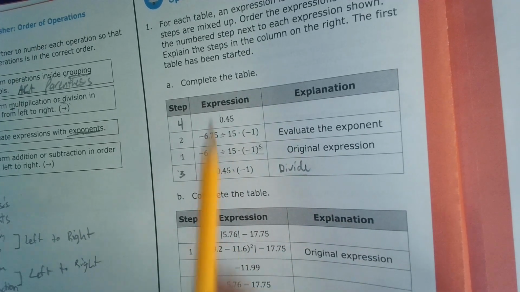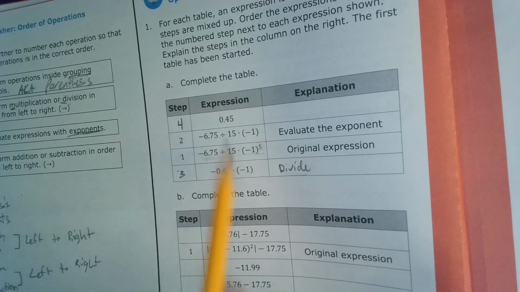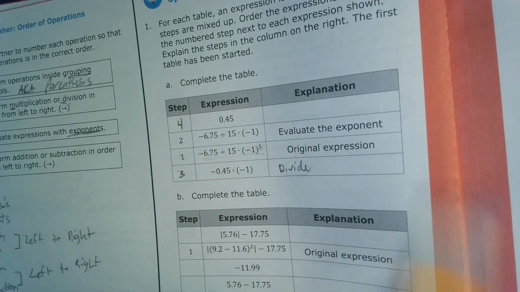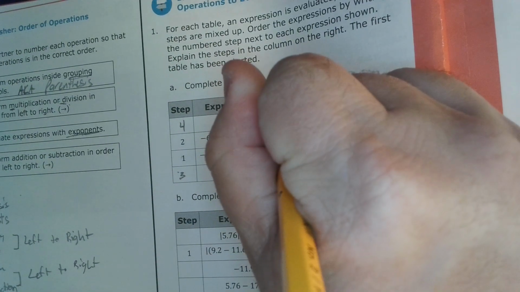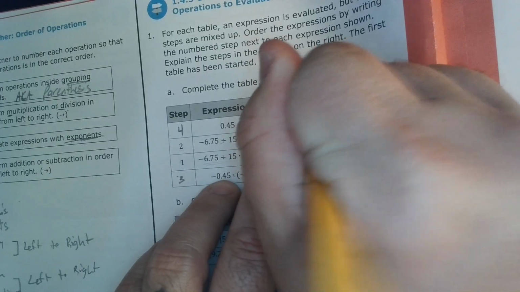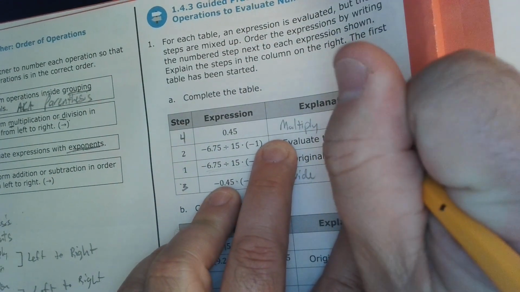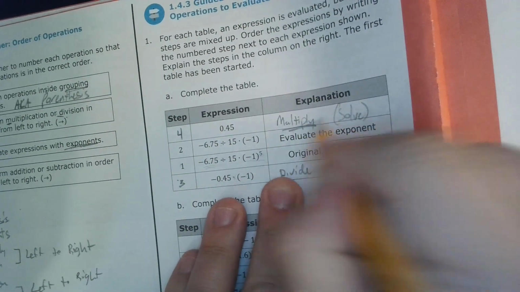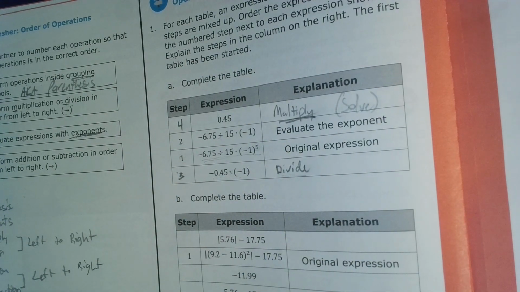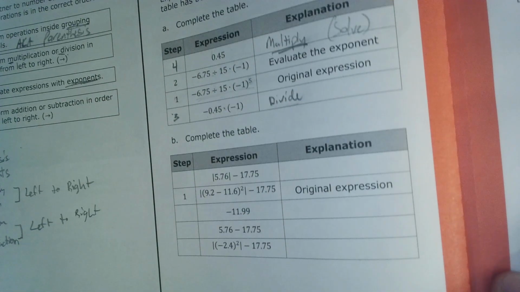All right, and then between here and here, we're multiplying. That's why it goes from -4.5 times, when you multiply that by a negative number, 2 negatives make a positive. And we multiplied, so just write multiply. You could also write solve, but for now, stick with this, okay? Later on, I may get you to write that. Okay, so we'll scoop this here.